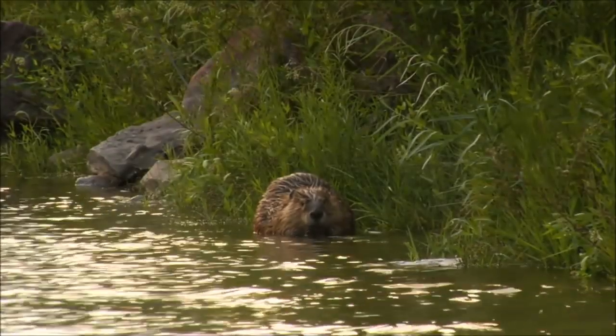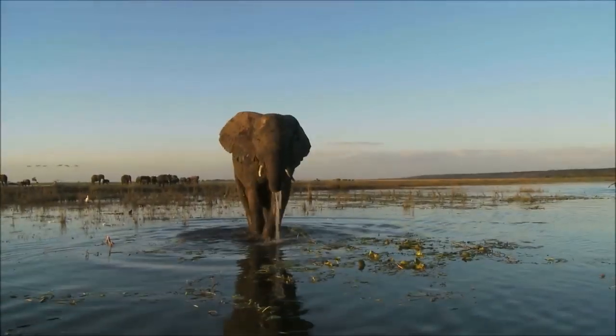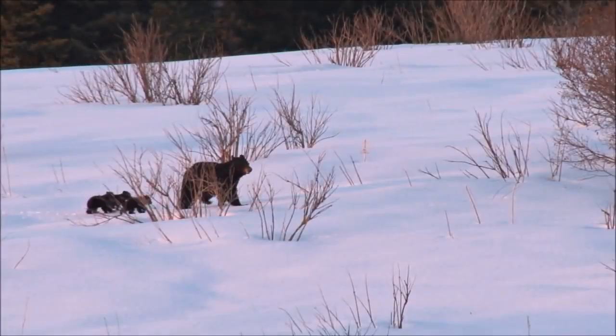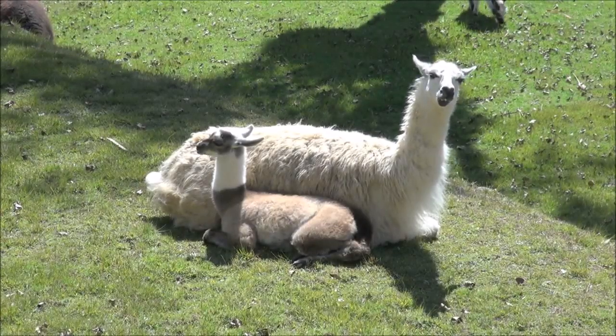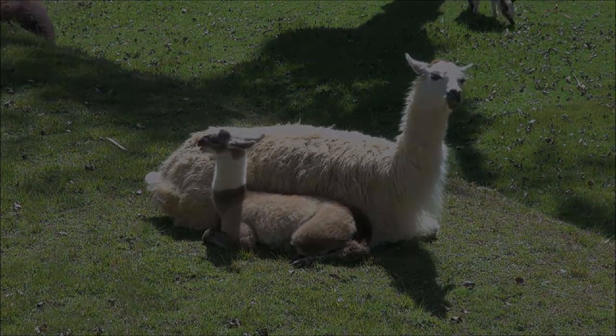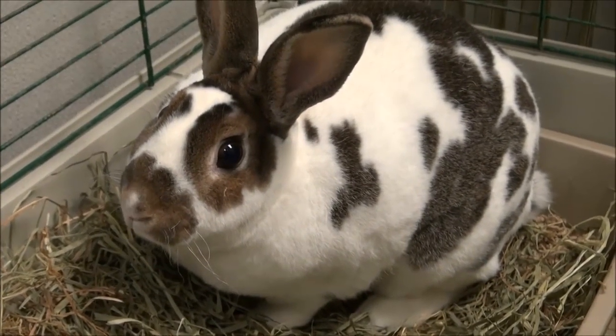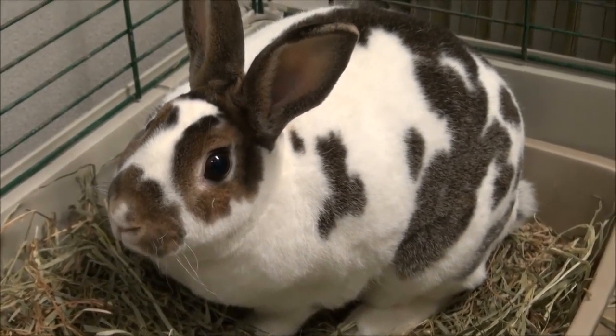All mammals have at least some fur or hair, although some have less than others. Almost all mammals give birth to live young instead of laying eggs, and all mammals feed their babies milk. A fun fact about mammals is that mammals are the only animals to have ears that stick out.